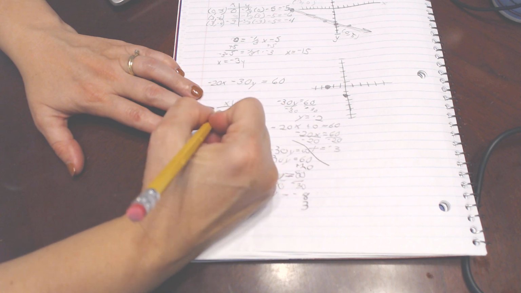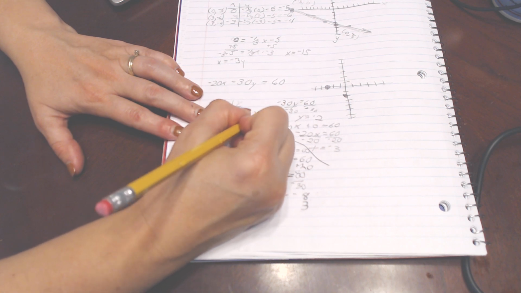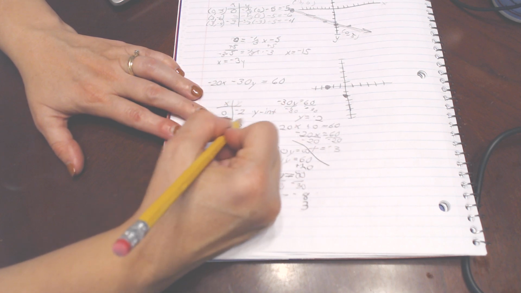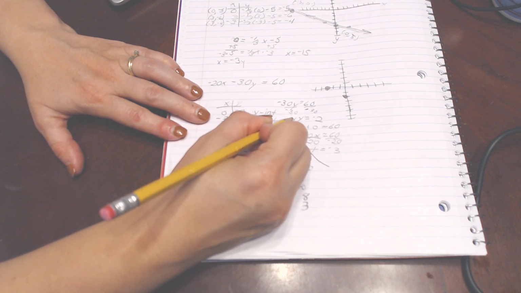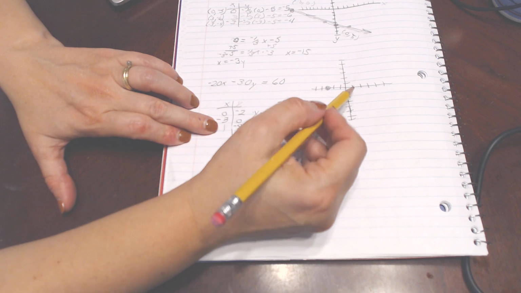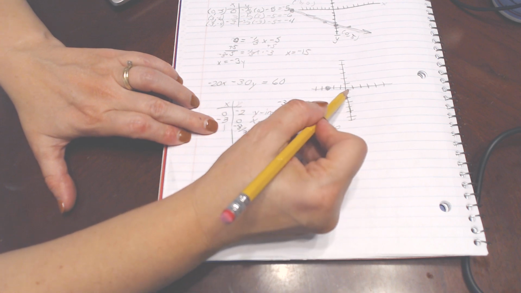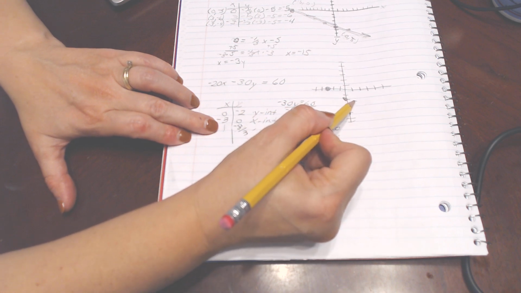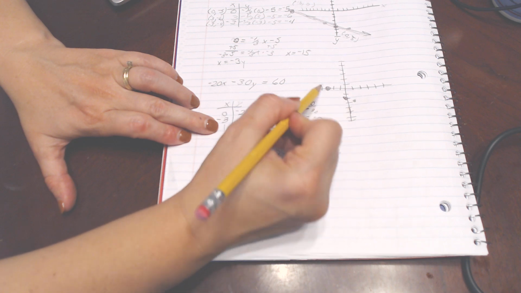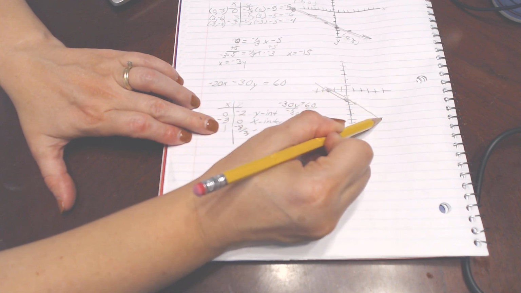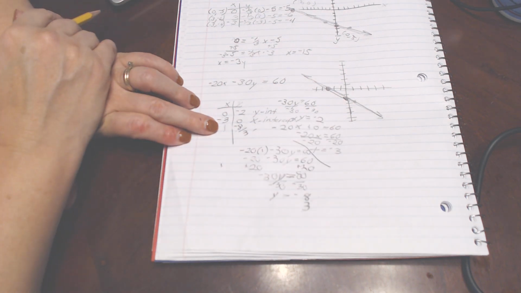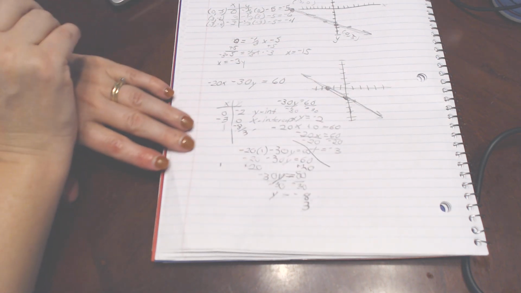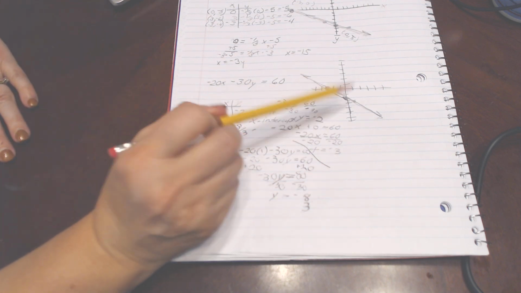This one is crossing the y-axis, so it's a y-intercept. This is an x-intercept. And we have over 1 and down 2 2/3. These are all graphed correctly. They should form a straight line, and that is our equation. That is our graph of the equation, and we have also found the x and y intercepts.